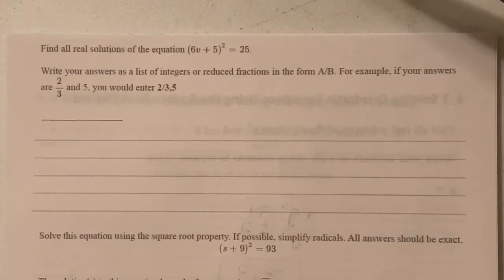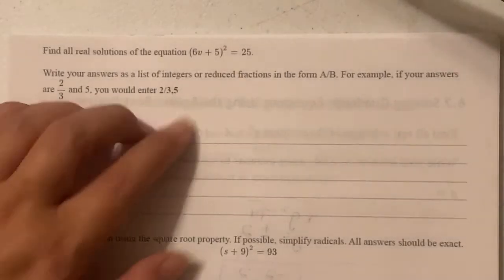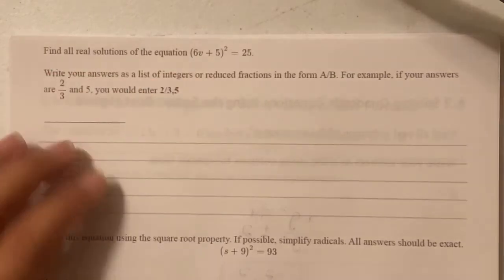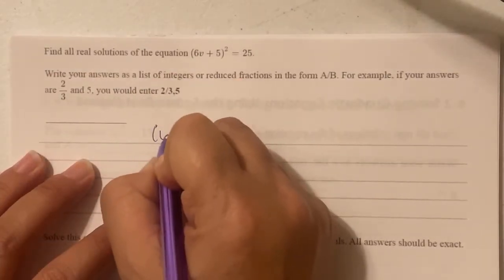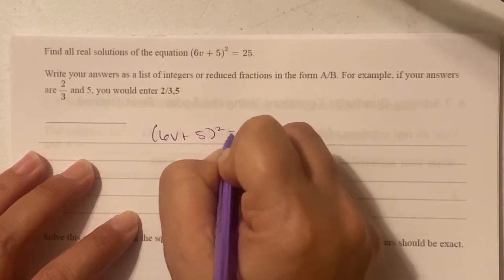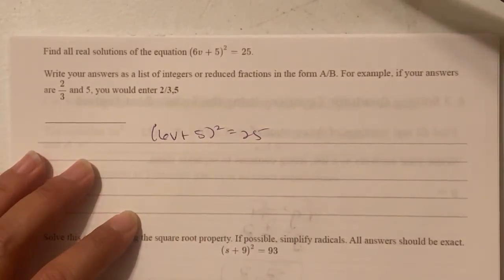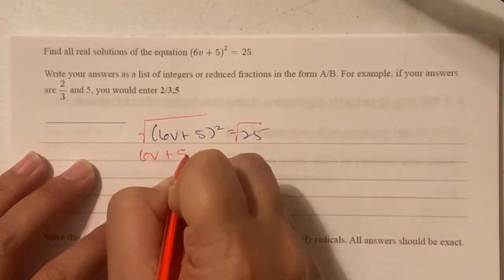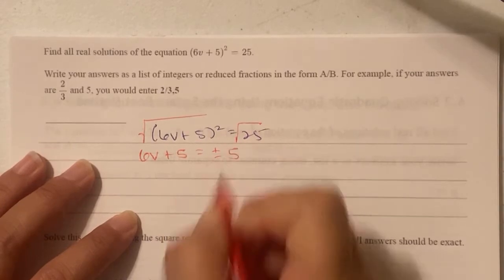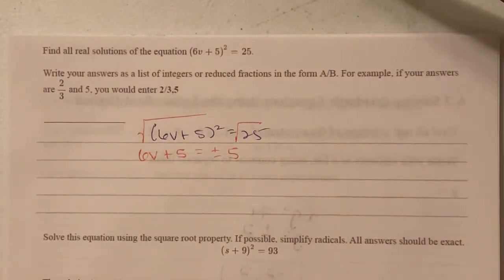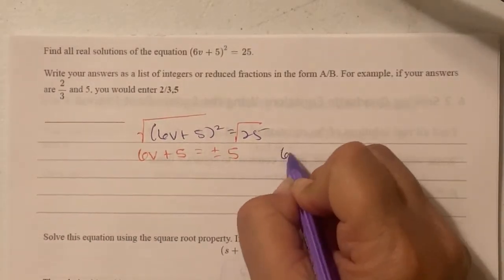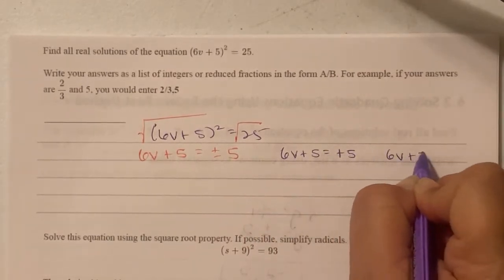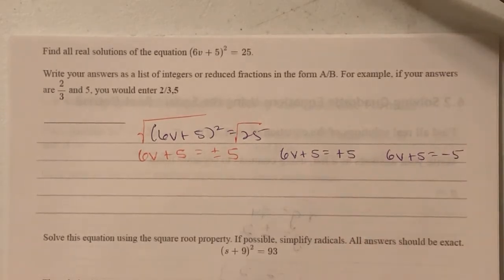Next example. So in this one, it has the binomial 6v plus 5 squared equaling 25. So again, 6v plus 5 squared equaling 25. You're taking the square root of both sides. So we have 6v plus 5 equaling plus minus 5. Again, write your two separate equations. 6v plus 5 equals +5. 6v plus 5 equaling -5.